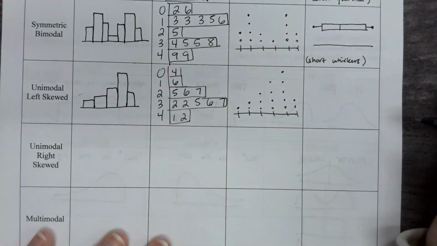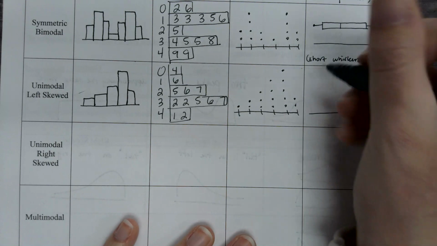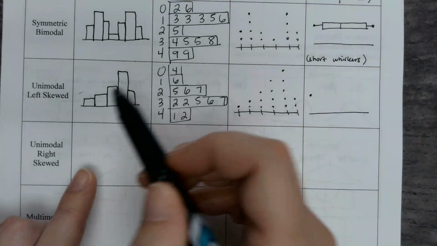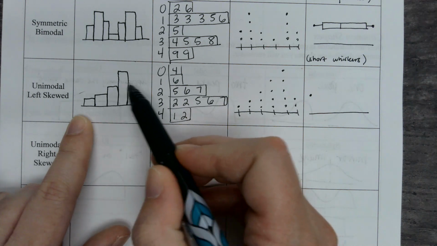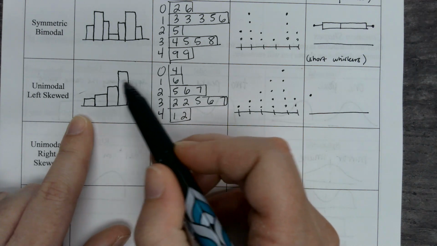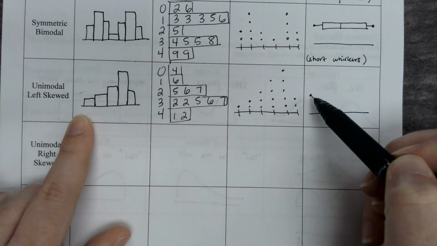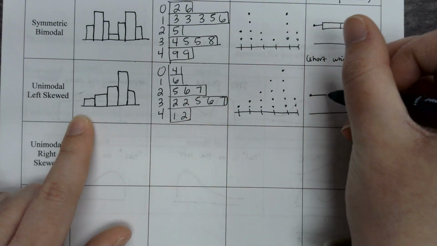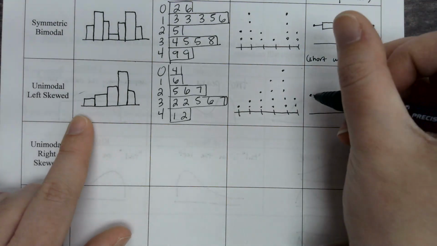We can see that the tail goes off to the left. Now, when we have our left skew, think about our minimum value being all the way down here, and a majority of our numbers are going to be up here in the higher values. So when we draw it, our minimum is being stretched. So our first quartile is being stretched because we have our minimum value over here.